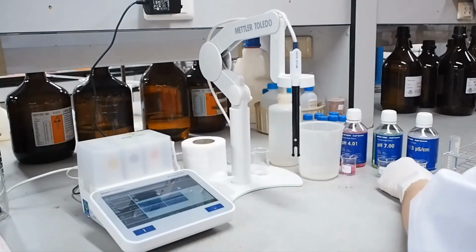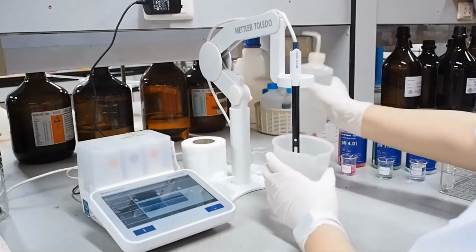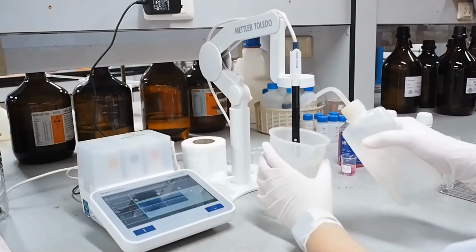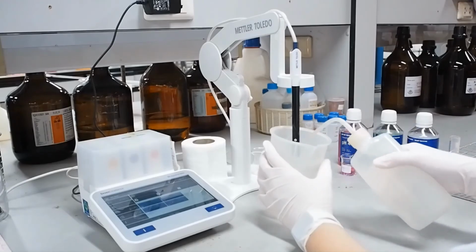After calibrating the conductivity meter, clean the meter with deionized water.